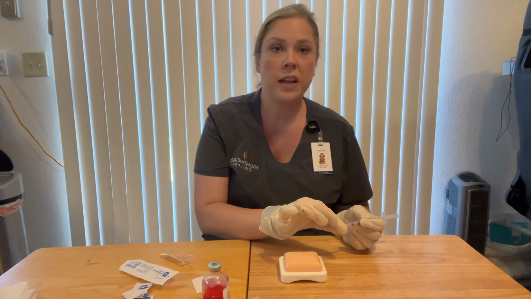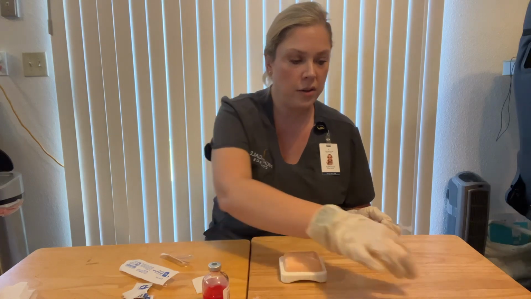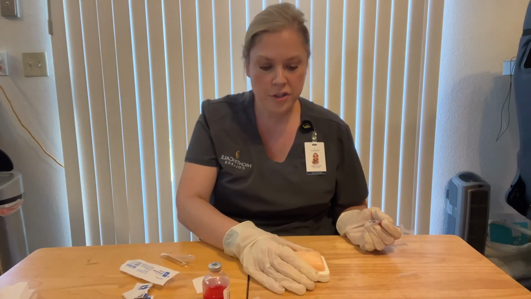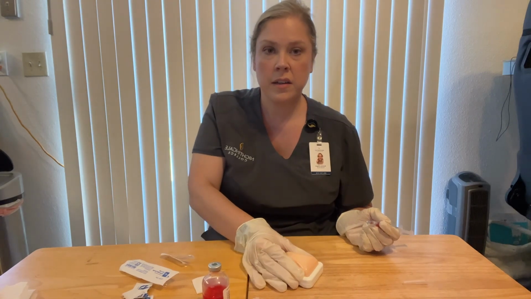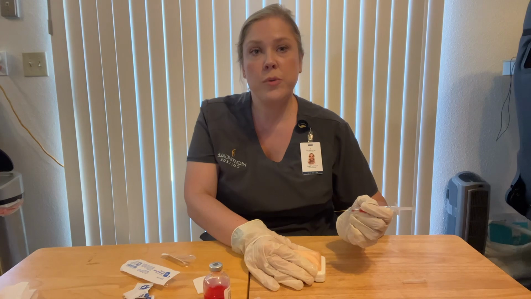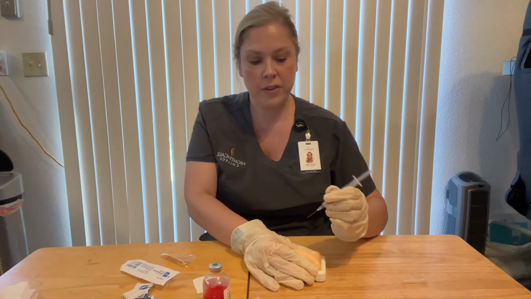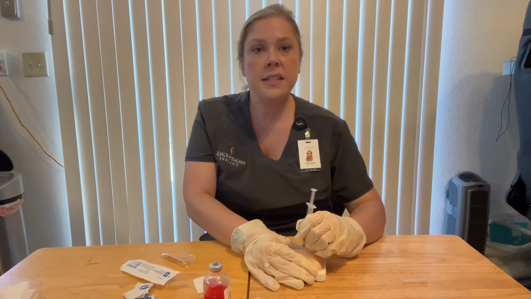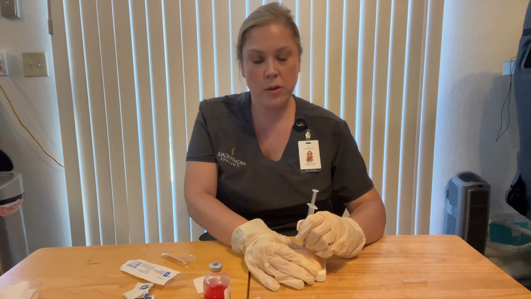I'd want to safely uncap the needle. And then I'm going to want to pinch the skin to get that fold. And then with the sub-Q injection, we want to administer at a 45 to 90 degree angle. Okay. Since it's a heparin injection, we would remain holding that pinch of the skin.